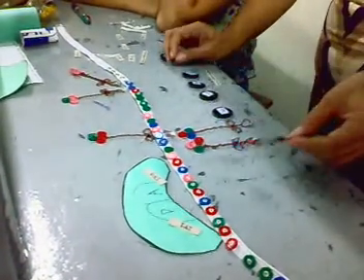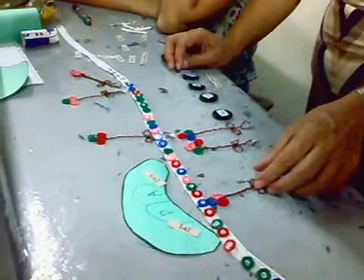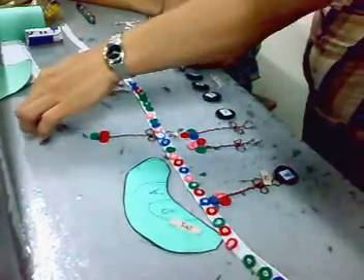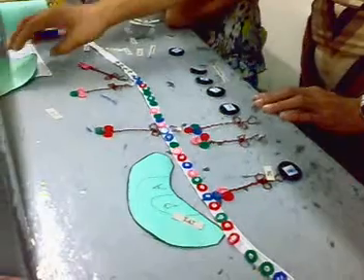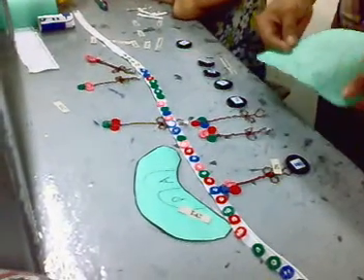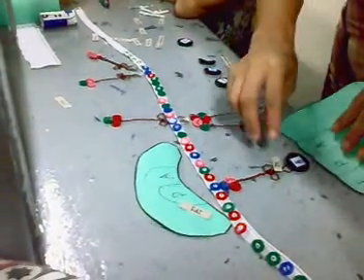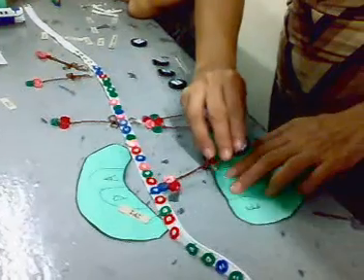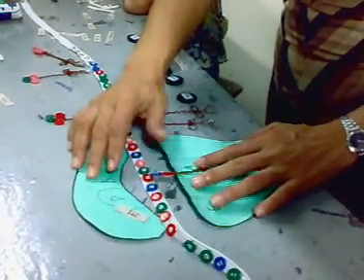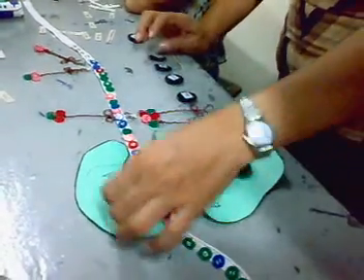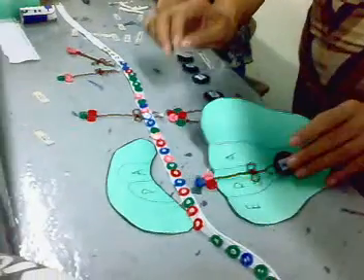The tRNA will enter into the P site, and then this is IF3. Now the 50S subunit will bind the 30S subunit, and then there's the release of IF1 and IF2.